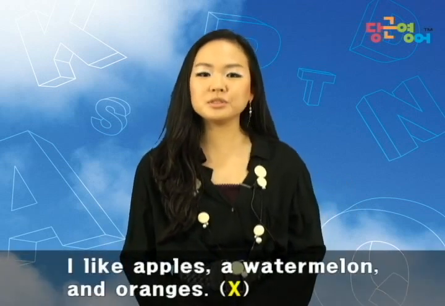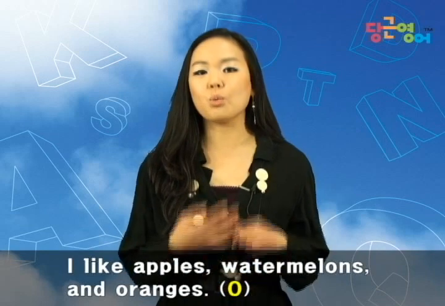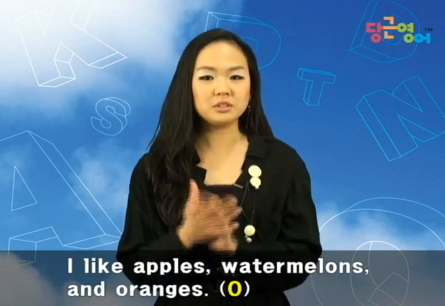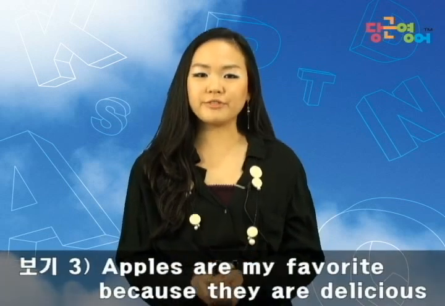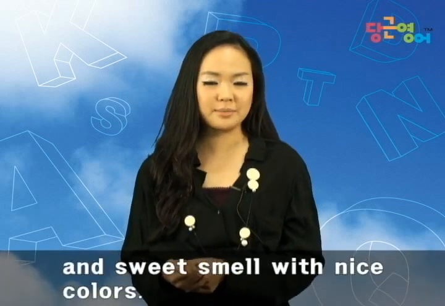The next sentence, let's look at I like apples, a watermelon, and oranges. As you can see, one is plural, the next is singular, and then the next is plural. This is not correct. However, the next sentence, I like apples, watermelons, and oranges is correct because all the nouns are plural. In the case of the third sentence, it was apples are my favorite because they are delicious and sweet smell with nice colors.